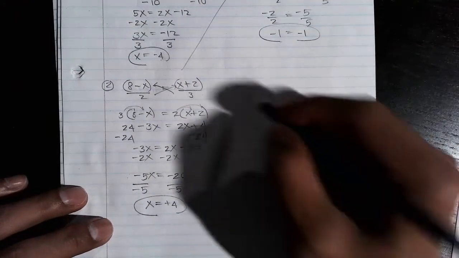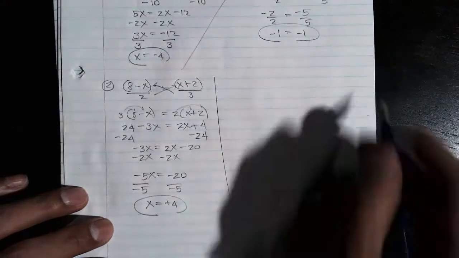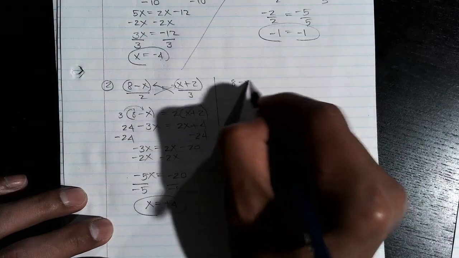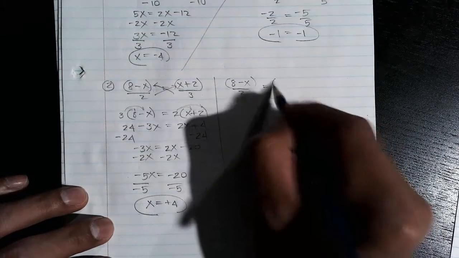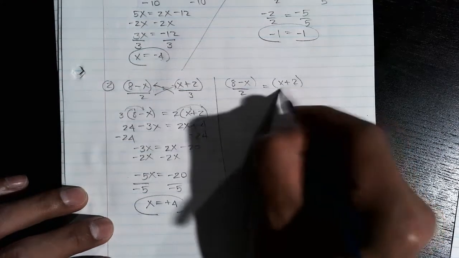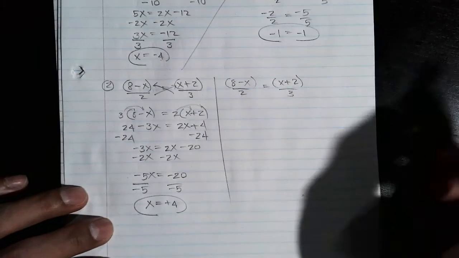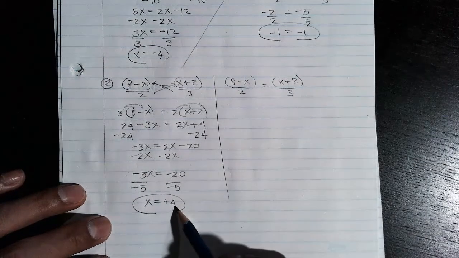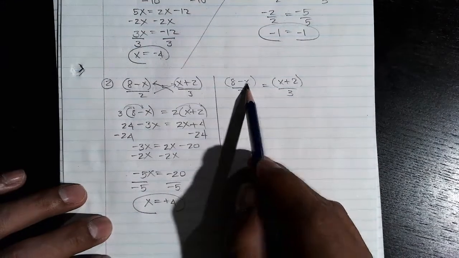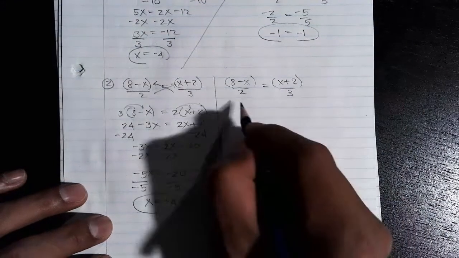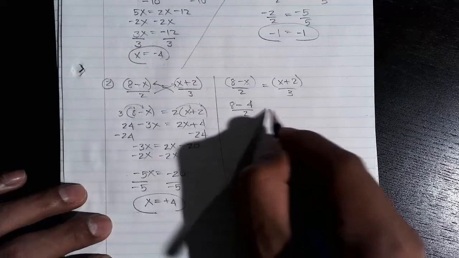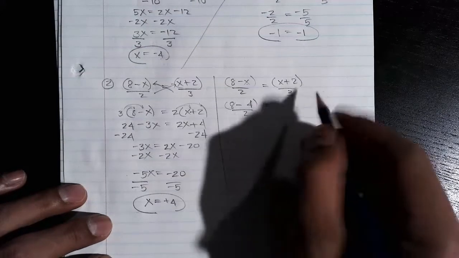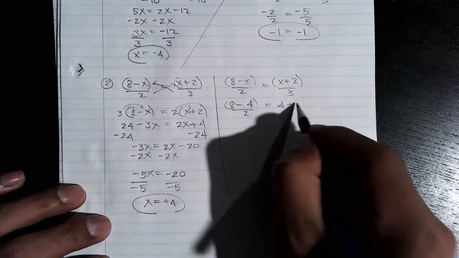Okay, now let's do the check. 8 minus x over 2 equals x plus 2 over 3 is the original equation. So let's substitute this 4, positive 4, wherever we see that x. Okay, on this side we have 8 minus 4 over 2, and on this side we have 4 plus 2 over 3.